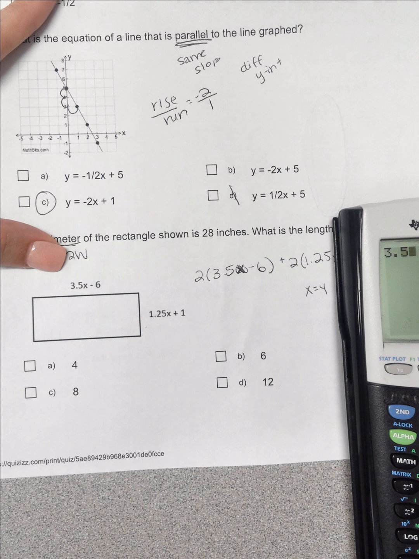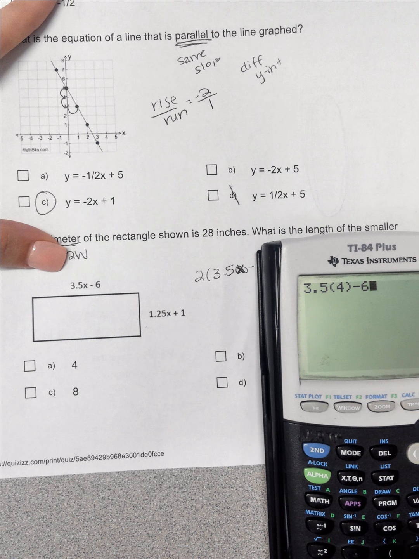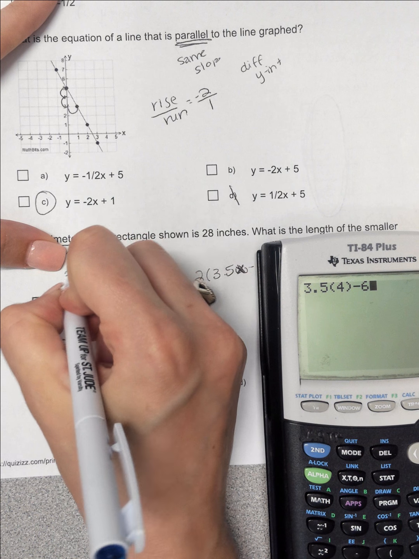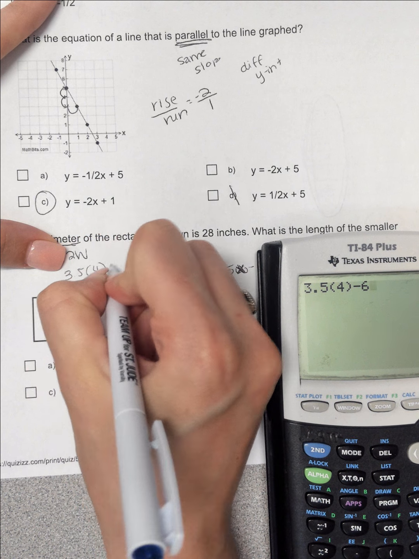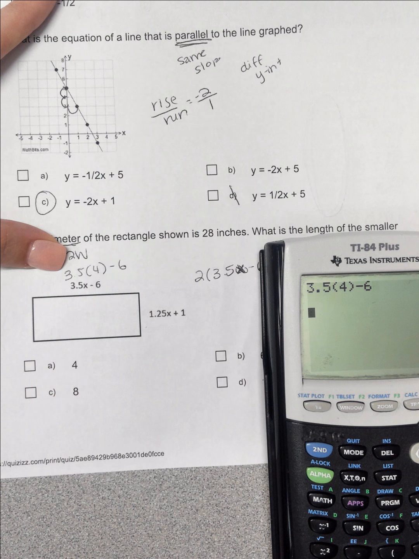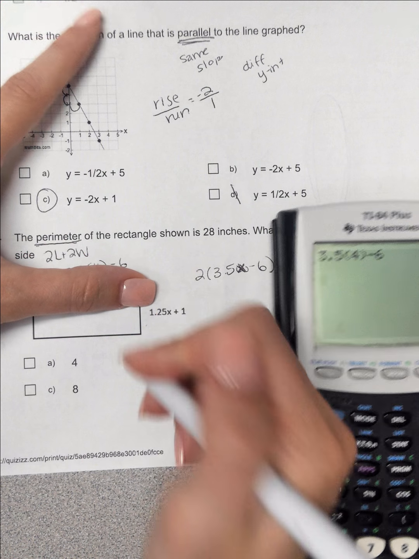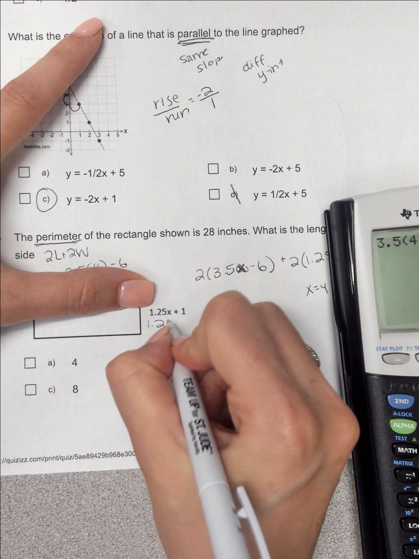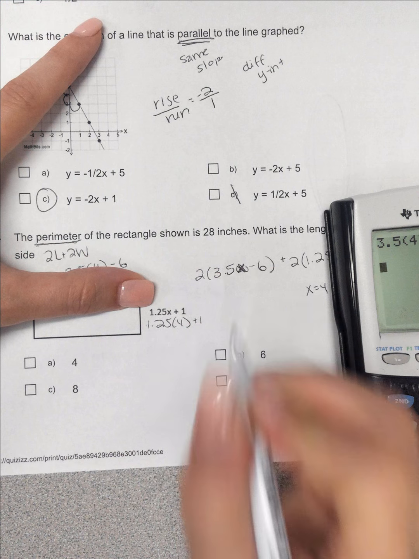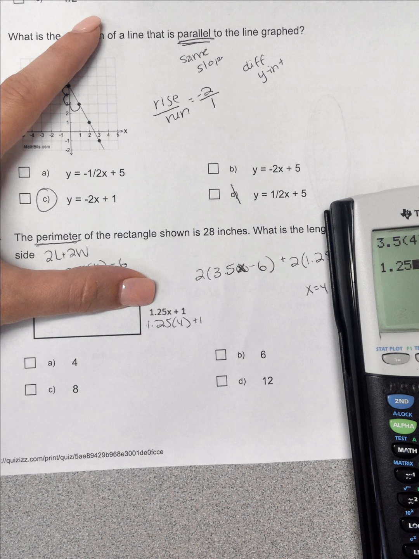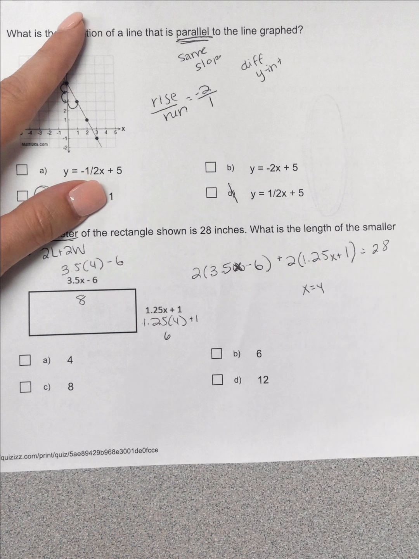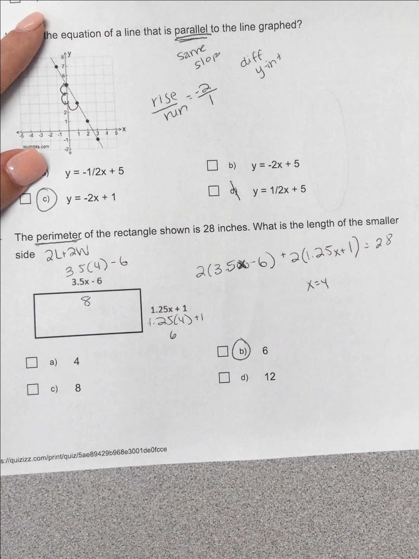So 3.5 times 4 minus 6. I'm going to plug this in: 3.5, plug in the 4, and then minus 6. And that side length is 8. Here, you're going to take 1.25 times the 4 plus 1. 1.25 times 4 plus 1. And that's 6. So the smaller side is 6.